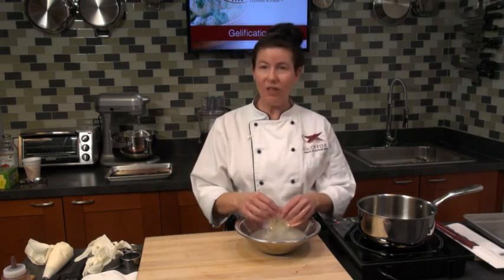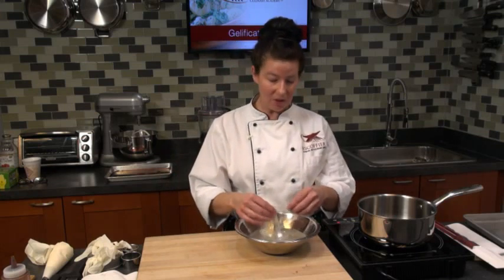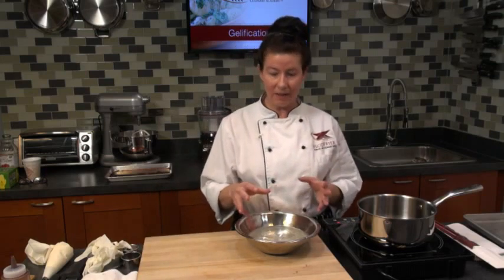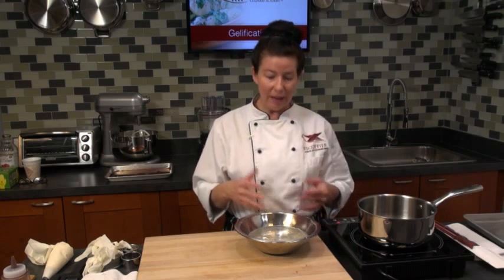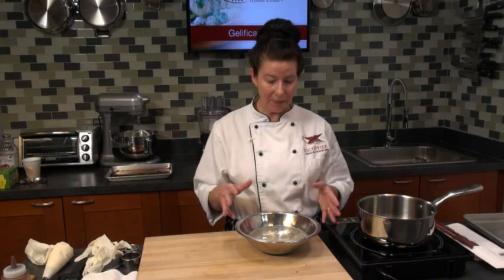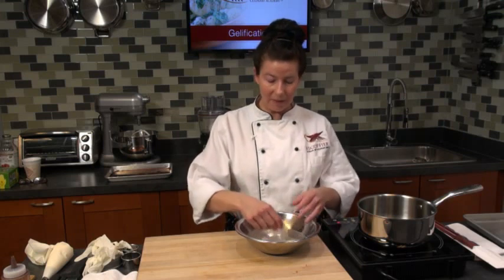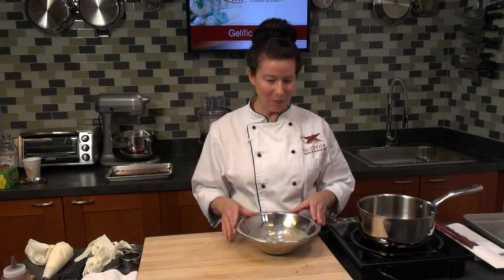And I have some sheet gelatin blooming here, which is softening this in the water. When it went in, it was very stiff, and you can also use powdered gelatin too. I'm showing the sheet gelatin today in case you haven't used it, so you can become familiar with it. So it's completely bloomed. Always do this in cool water. If you put it in warm water, your gelatin is going to disappear. So cool water to bloom your gelatin.